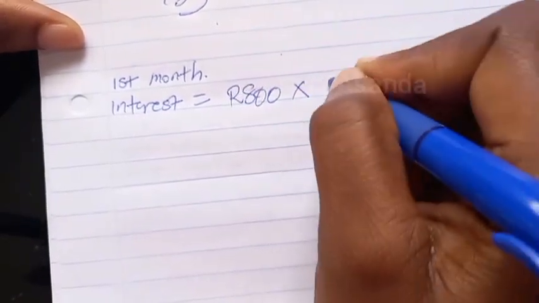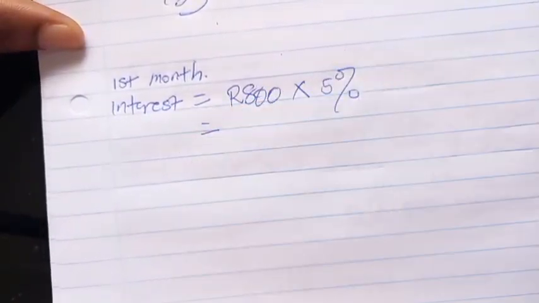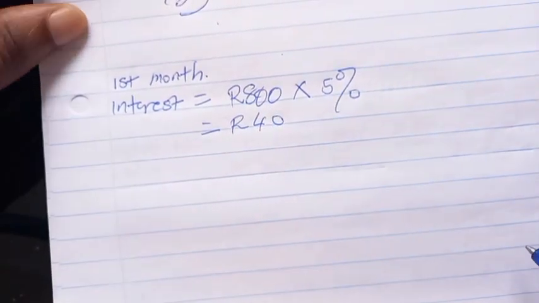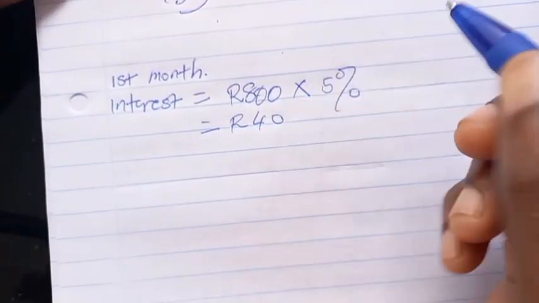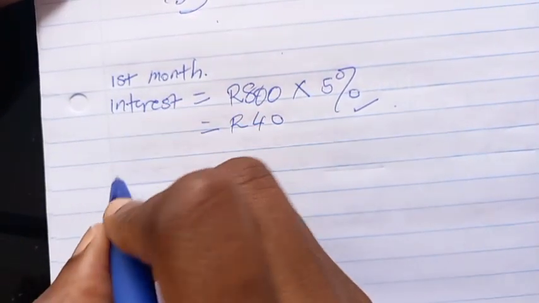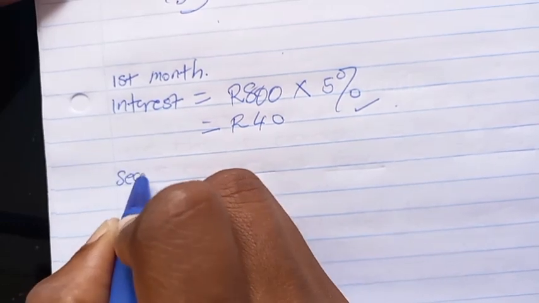800 rand multiplied by 5% so that we can know how much. And then if you press the calculator, it will give you 40 bucks. Okay, so this is my interest for the first month, right? And then I say the second month.